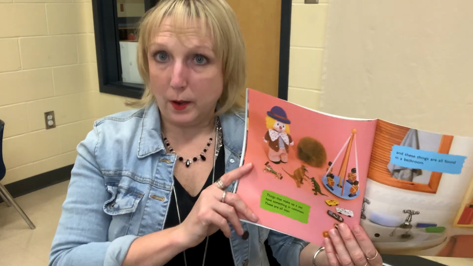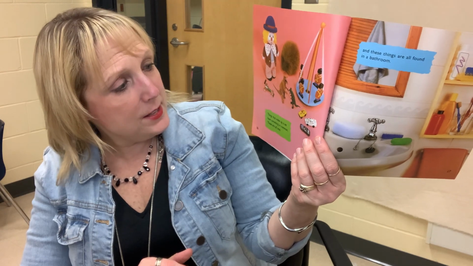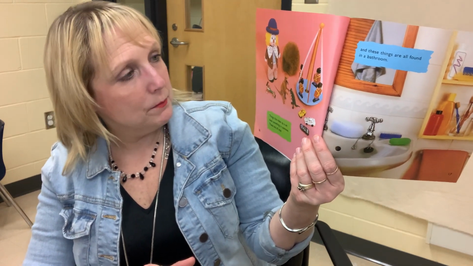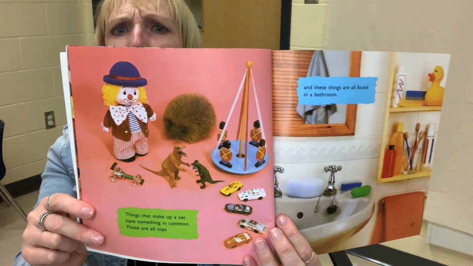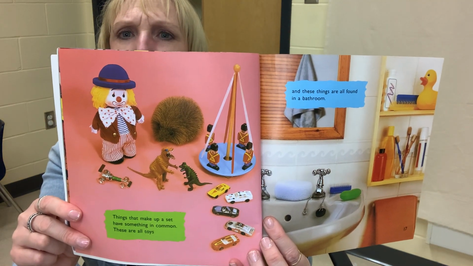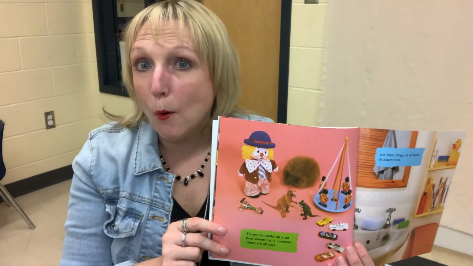So when we're sorting a group or a set, something that has something in common, something the same, is what you need to find. And sometimes it's hard to figure out what the sorting rule is or why the objects are together. So let's look at this. Things that make up a set have something in common. So if we look here, at first it's like, I don't know why they would put all them together, but they are all toys.